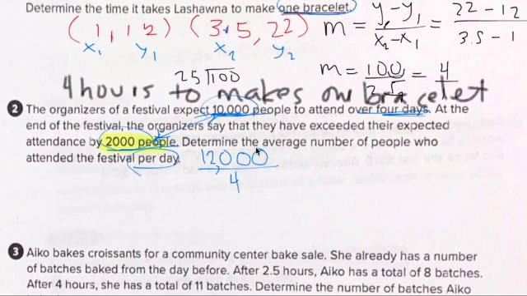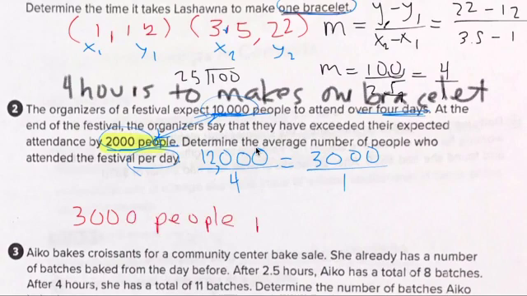When you divide 4 into 12 it is 3. So 3,000 people for every 1 day. So what's the average number of people attending per day? 3,000 people actually attend per day.